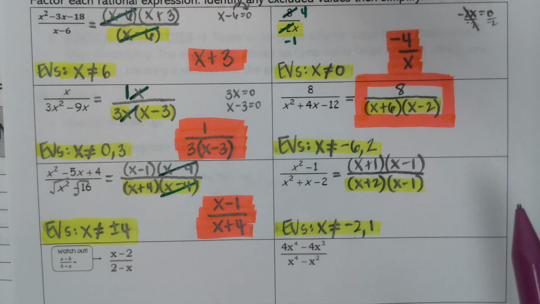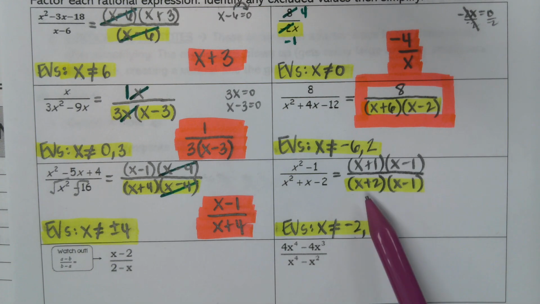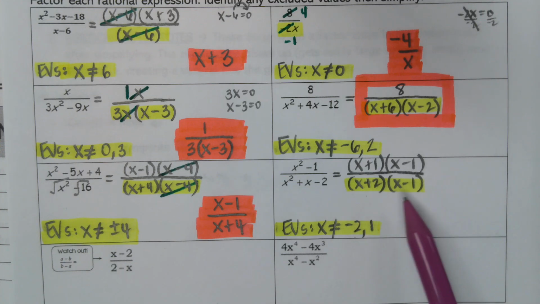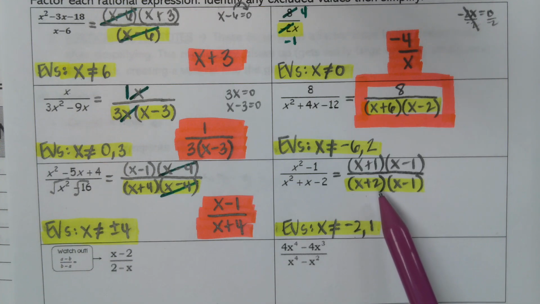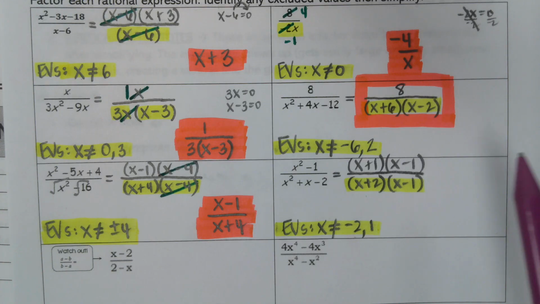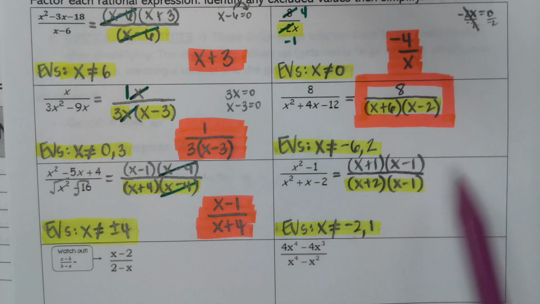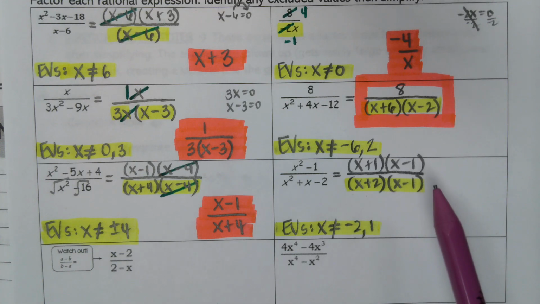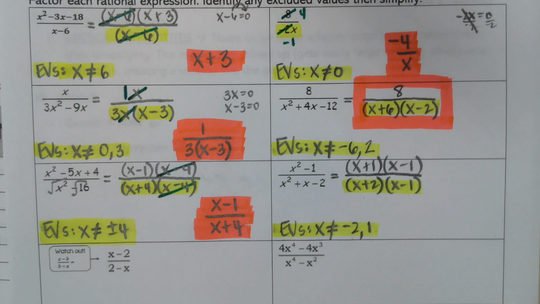Now, I do it before I cancel, or before I simplify anything, because you've got to make sure that you account for anything that is a restriction. It doesn't matter if it cancels out or not. When we look at the graphs, if it cancels out, it's going to give me one type of restriction. If it remains, it gives me another type. But we'll look at that in a couple days.